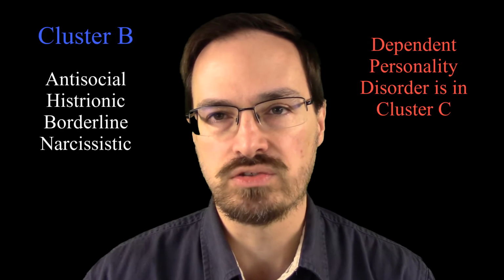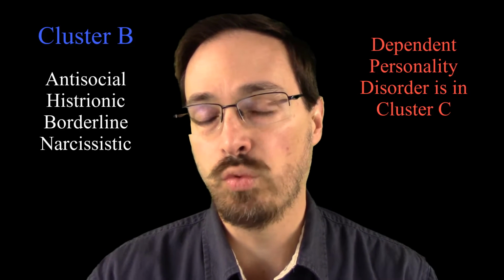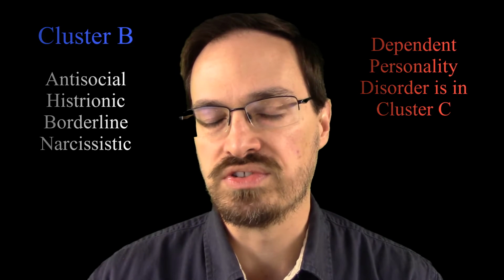And when we think about borderline personality disorder and the comorbidity that we see with it, meaning the other disorders that tend to co-occur with it, we think of personality disorders including narcissistic personality disorder, antisocial personality disorder, dependent personality disorder, and of course histrionic personality disorder. Now, the cluster B personality disorders include antisocial, histrionic, borderline, and narcissistic. Dependent personality disorder is actually a cluster C personality disorder. So it's in the same cluster as avoidant and obsessive compulsive personality disorder.